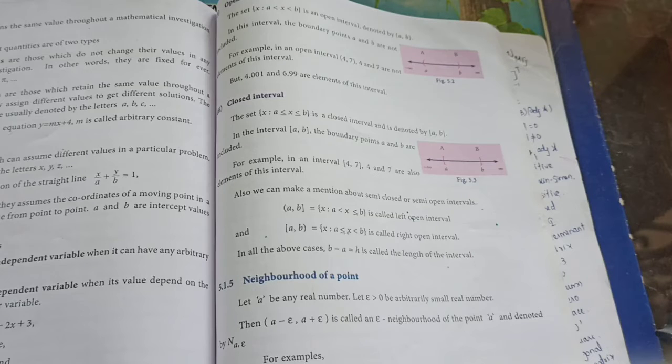So this is called absolute constant and arbitrary constant. Absolute constant means it never changes. Arbitrary constant means whenever we give certain values, we get different solutions. That's all. Then next one is variable.